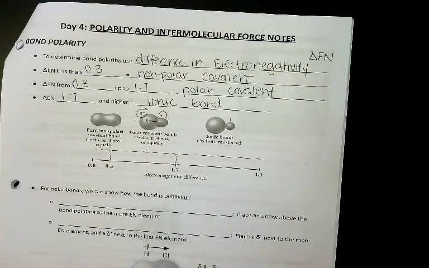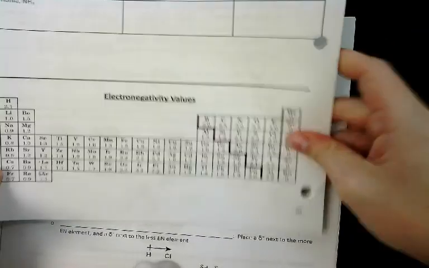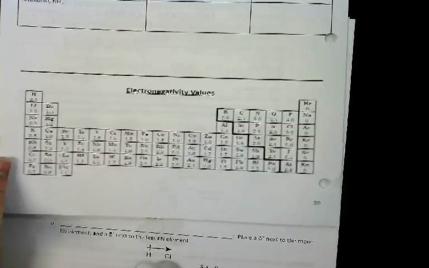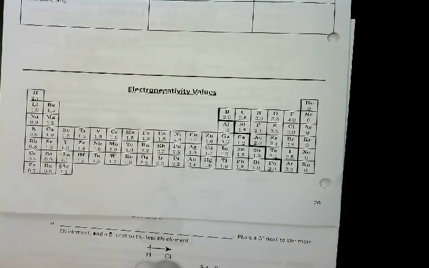Okay, and then if your difference is 1.7 to 4, that's going to be a complete ionic bond. So there's a complete transfer there. One compound completely pulled the electrons from the other. Now remember, electronegativity values are on the back of your notes, you'll have those. So these are just examples of what those values may look like.